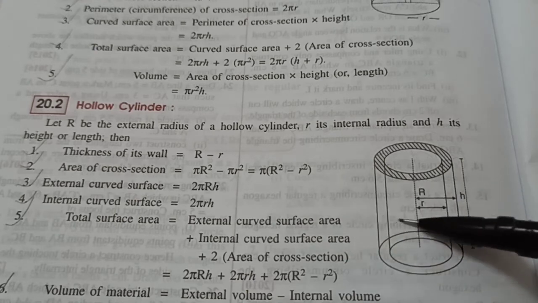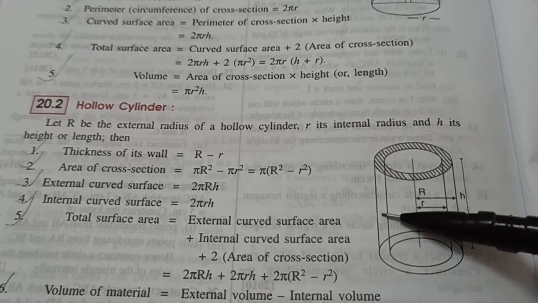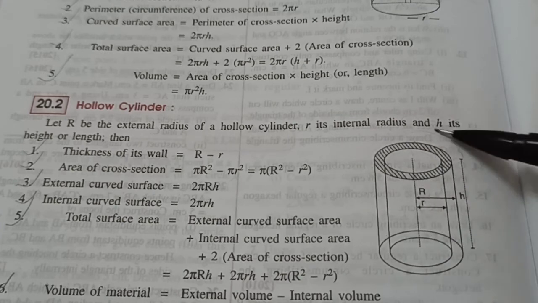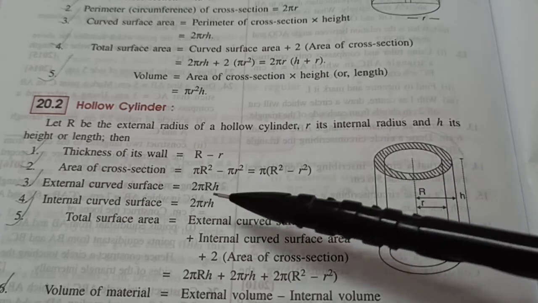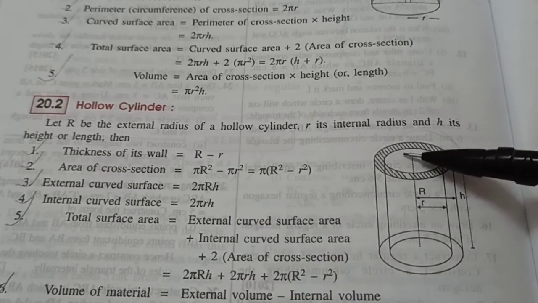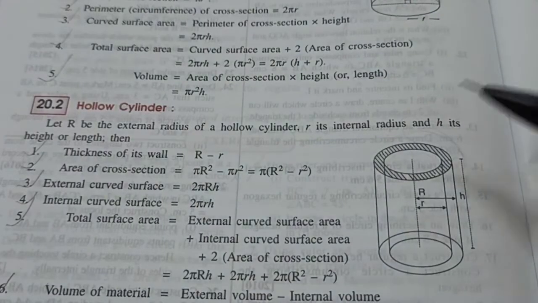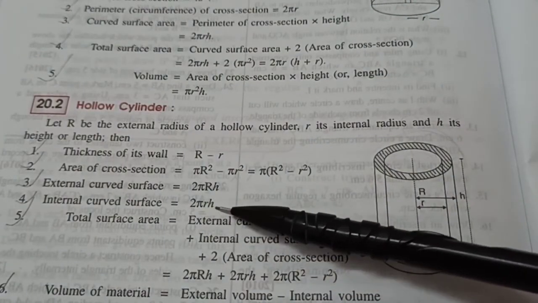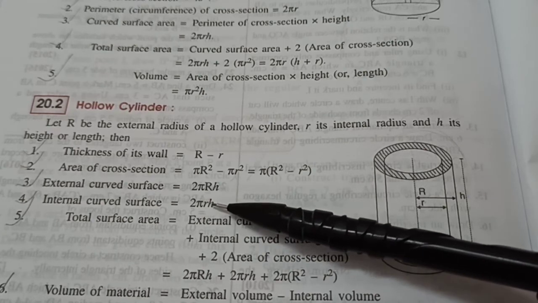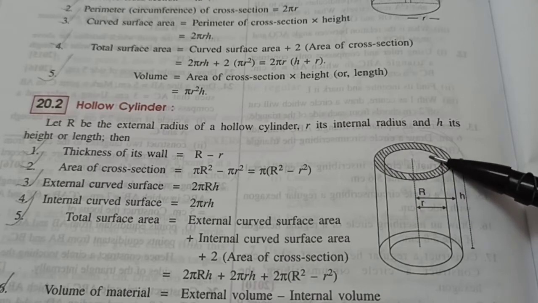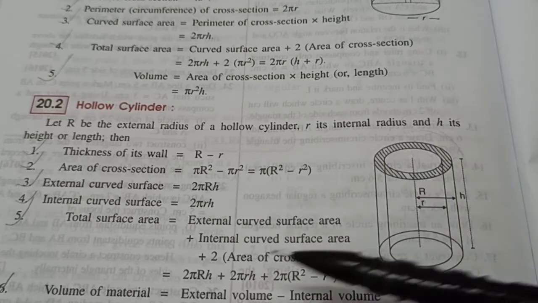Now the external curved surface area, if you are painting only the outside part, not the top and the bottom, only the curved surface area, the formula for that is 2 pi R h. And the internal curved surface area, if you are painting the internal part of a cylinder, that is 2 pi r h, small r, because the smaller circle is involved here. h remains the same, of course.